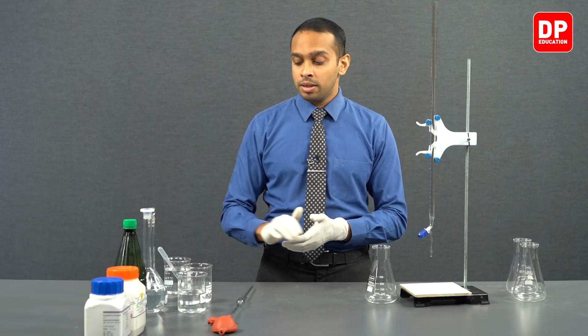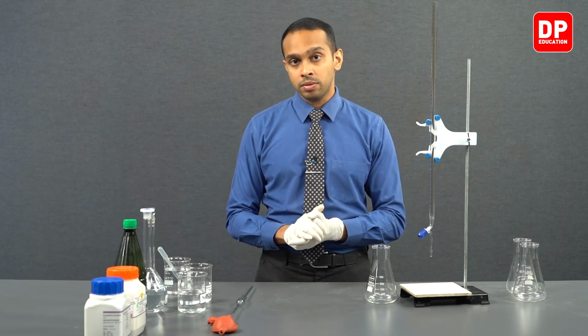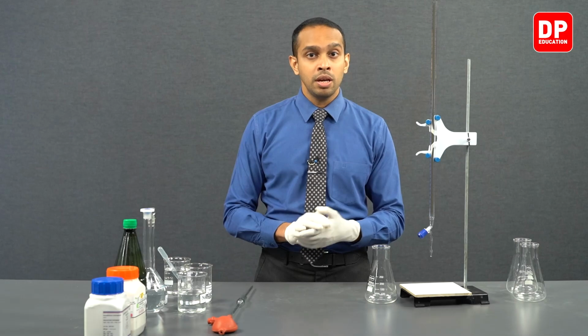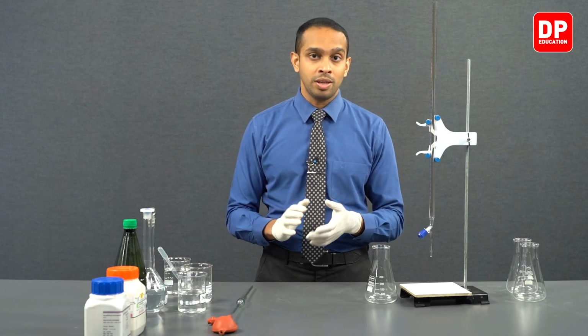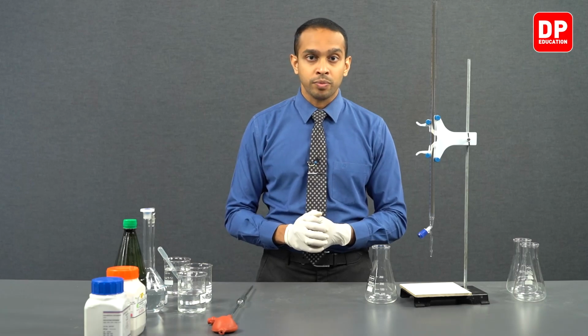Students, when you are taking these solutions that we have prepared with a high level of accuracy into beakers or into any other glassware, please note that the glassware is completely dry. If it is somewhat wet, please proceed to wash the glassware with the solution you have prepared first before including the solution in the glassware.